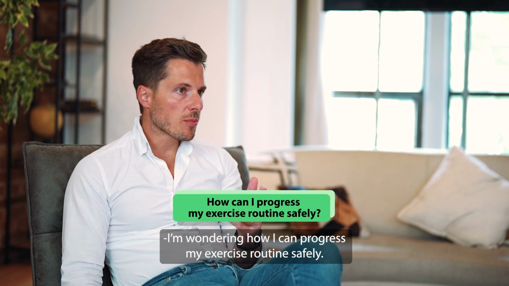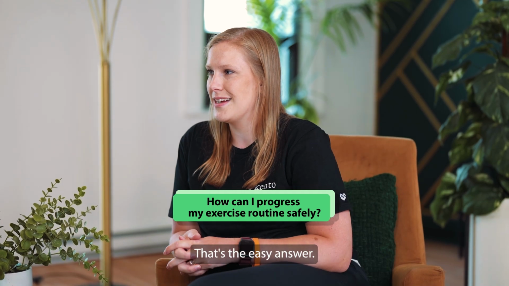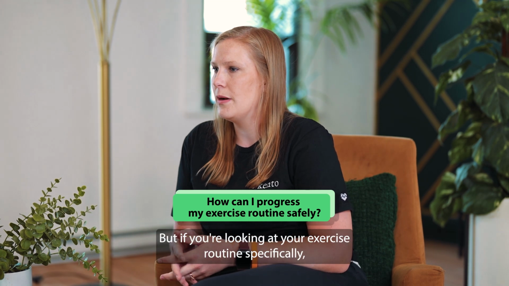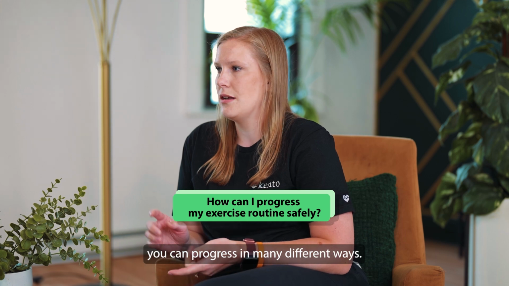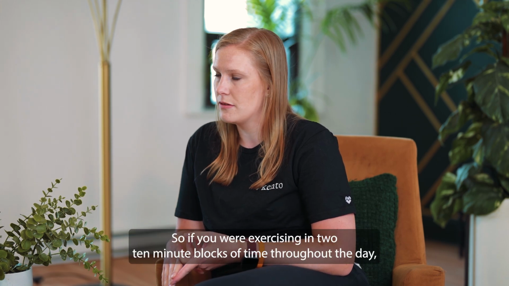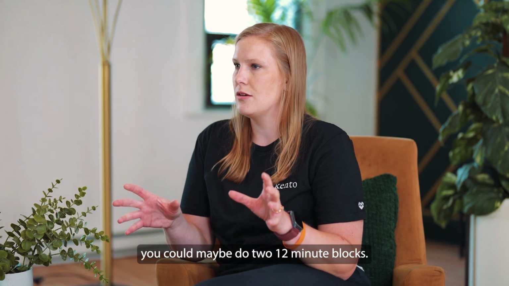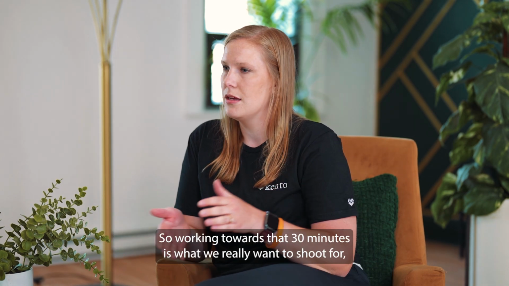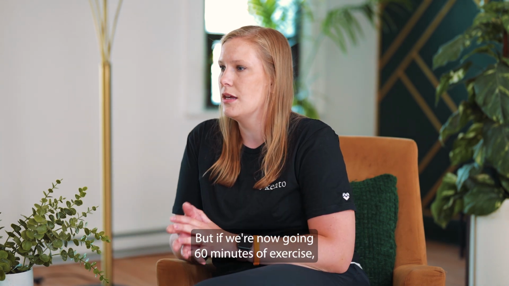I'm wondering how I can progress my exercise routine safely. So you know your body the best. That's the easy answer. So you're going to know when you're ready to progress. But if you're looking at your exercise routine specifically, you can progress it many different ways. You can increase your time. So if you were exercising in two 10-minute blocks of time throughout the day, you can maybe do two 12-minute blocks. You know, the goal is 30 minutes a day. So working towards that 30 minutes is what we really want to shoot for, at least initially.